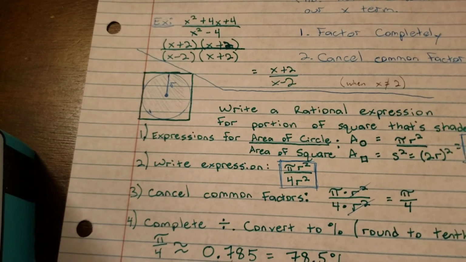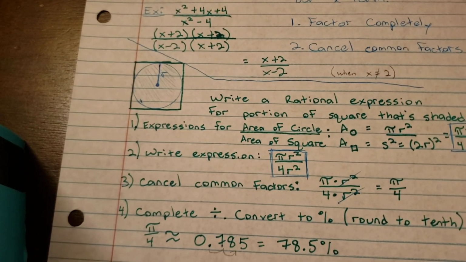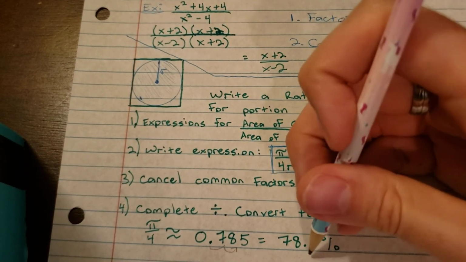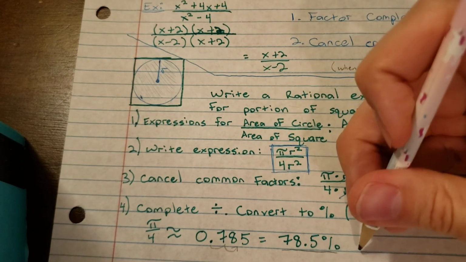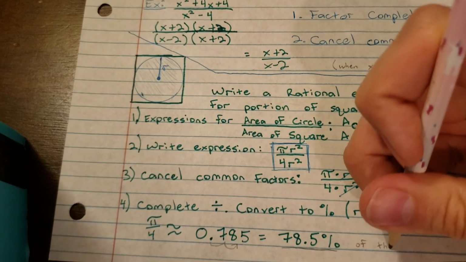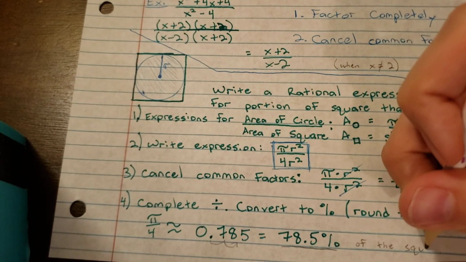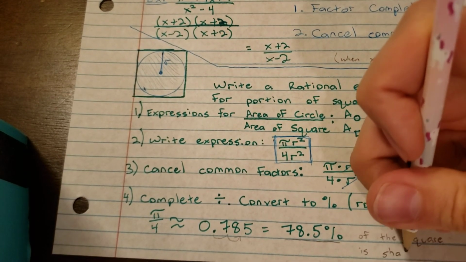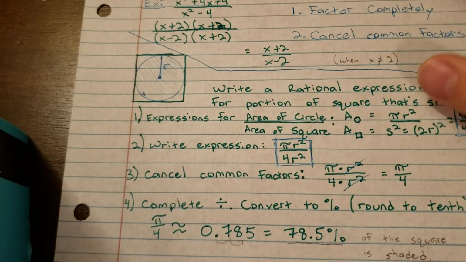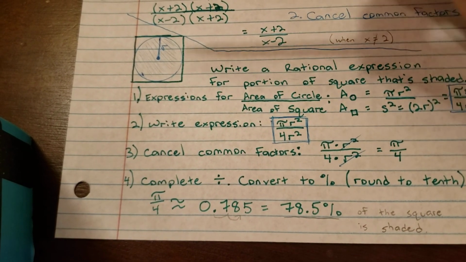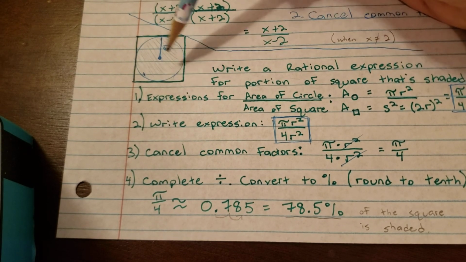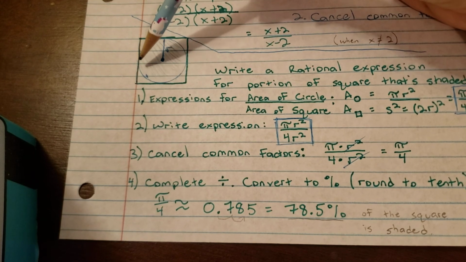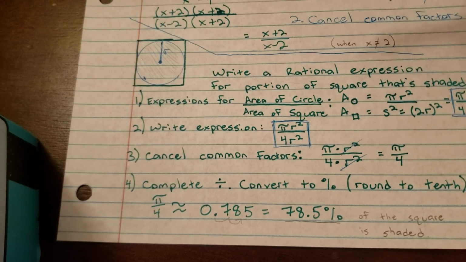Okay. I could see your faces just like, what? So this means that 78.5% of the square is shaded. So if this whole circle is shaded in, 78.5% of the square is shaded, which is pi divided by 4.